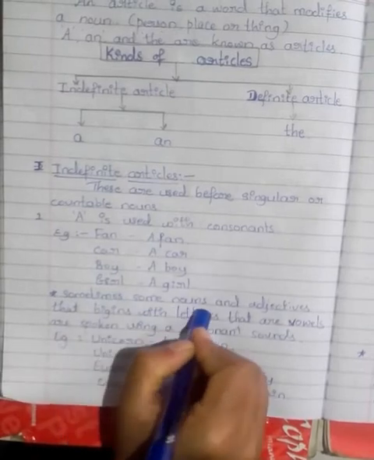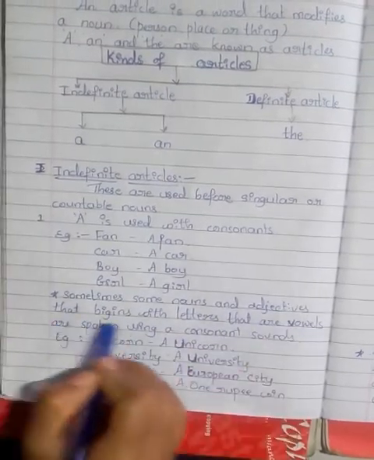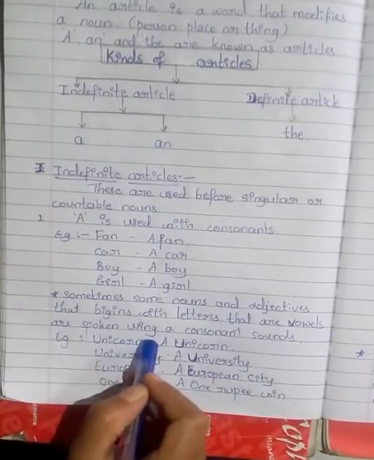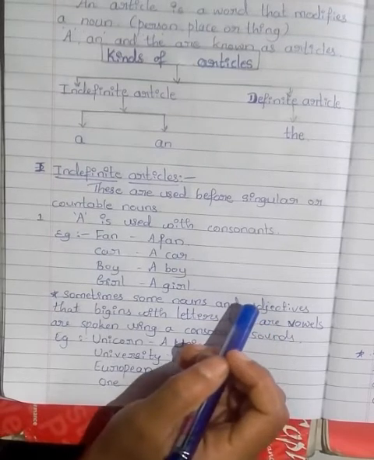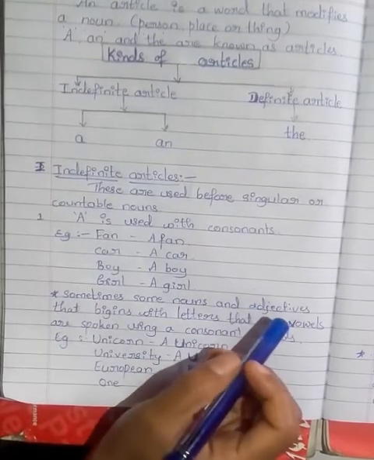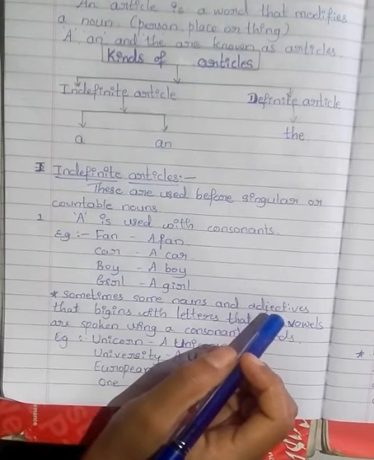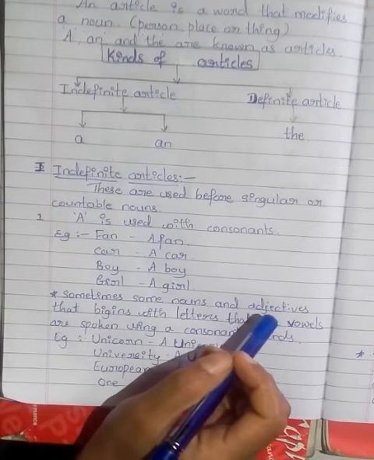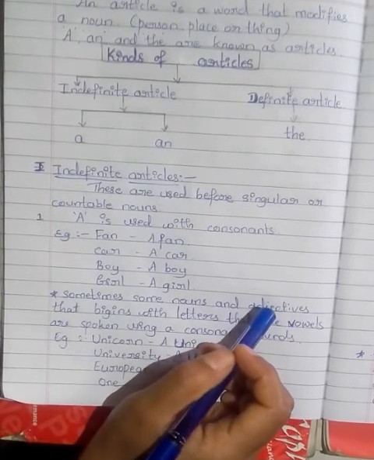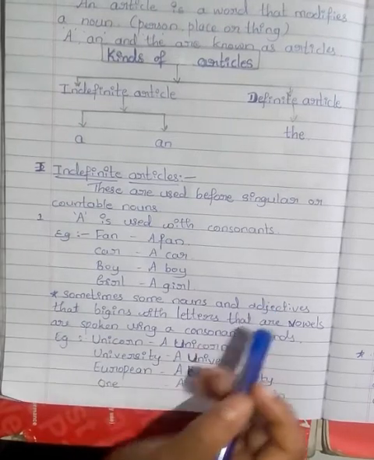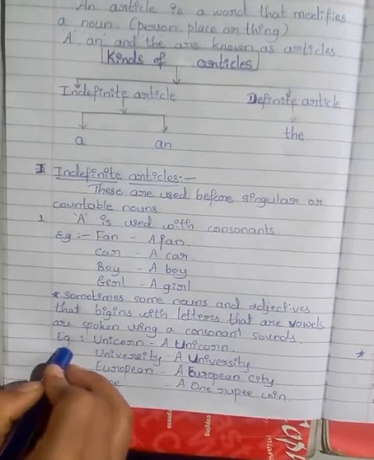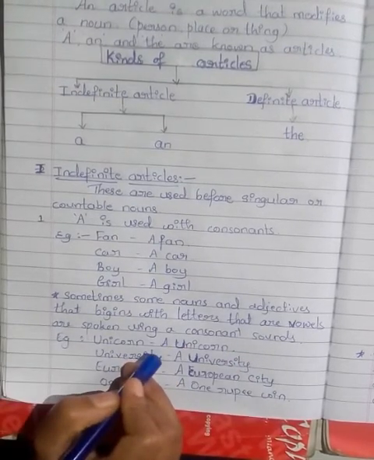Now come to the next point. Sometimes some nouns and adjectives that begin with letters that are vowels are spoken using consonant sounds. Means students, sometimes some words are starting with vowels, but those words sound like consonants. So, in that case we will treat it as a consonant. Means we will add A for that. See the examples and you can understand.